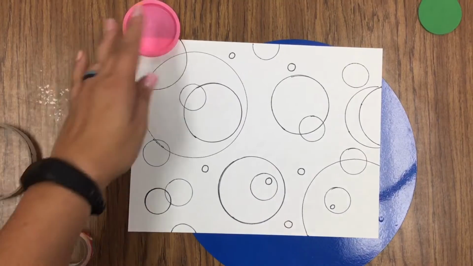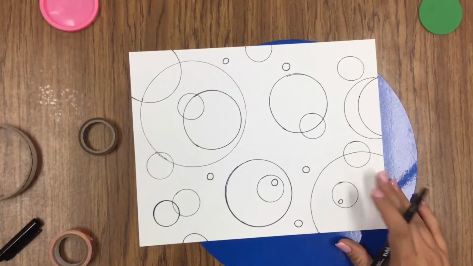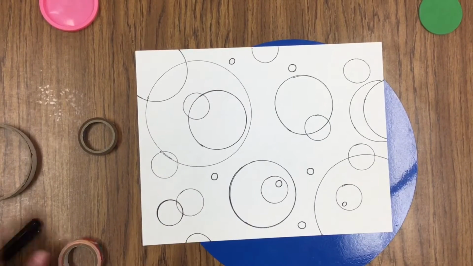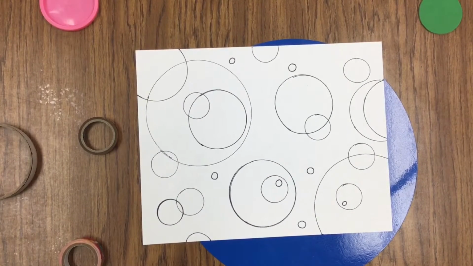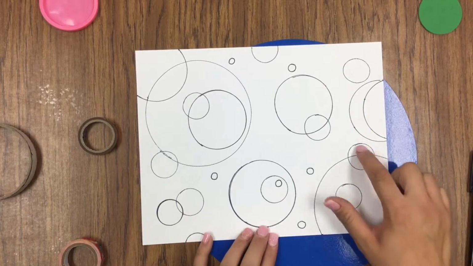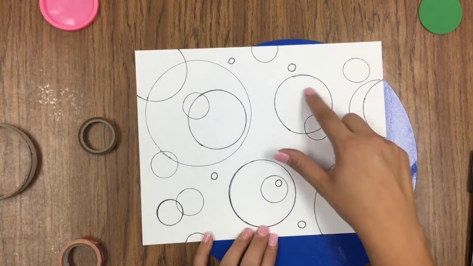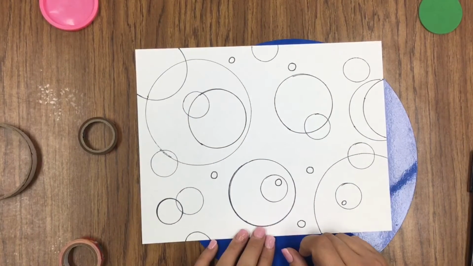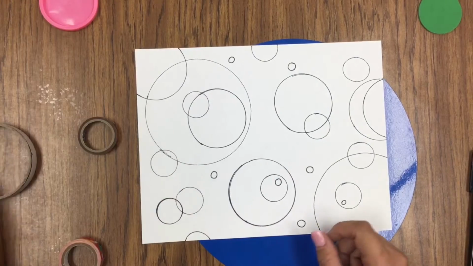You could leave your paper like this because I have drawn a picture using only circles or dots, but I'm going to take it a step further. I'm going to do some different patterns and then new shapes that I made using circles, kind of accentuating the positive and the negative space in my shapes.